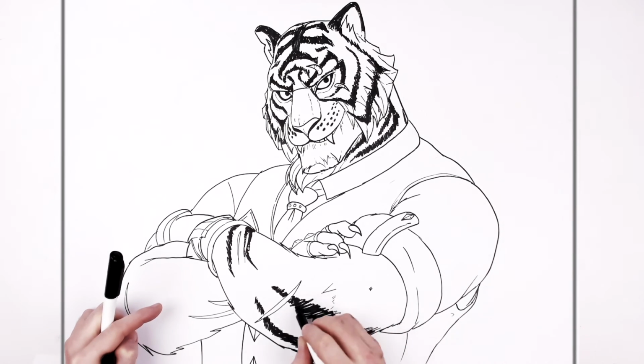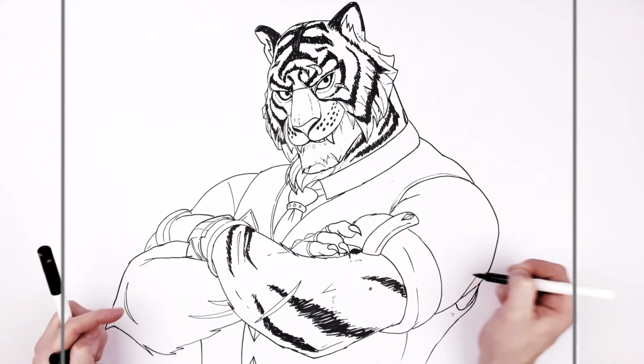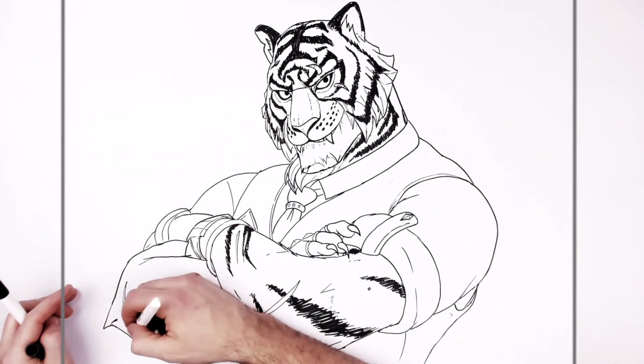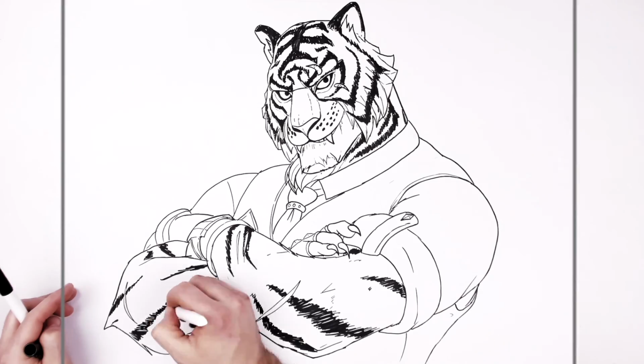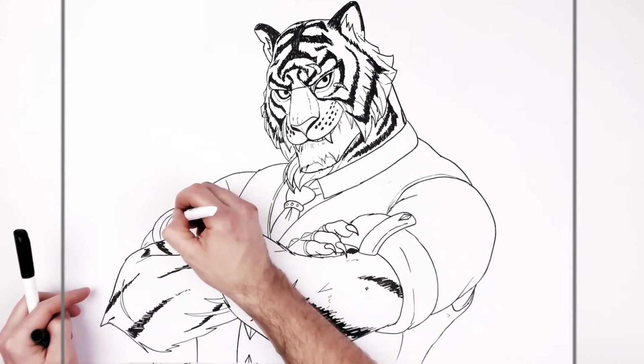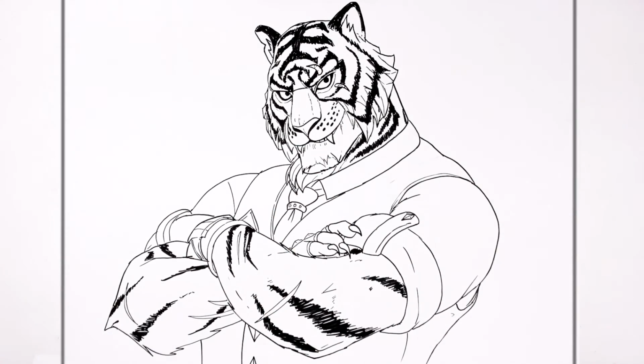So real sketchy sort of hairy lines. Right, and then. Okay, I think that is enough detail for me anyway.